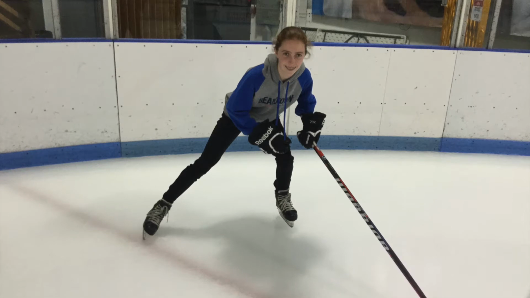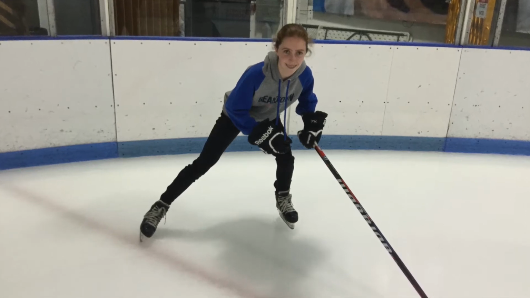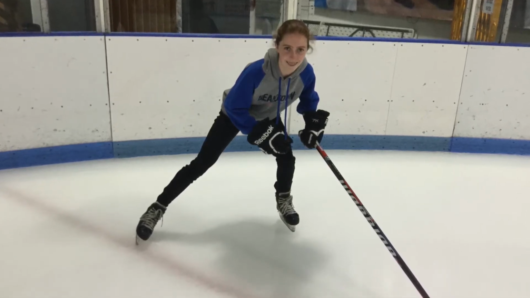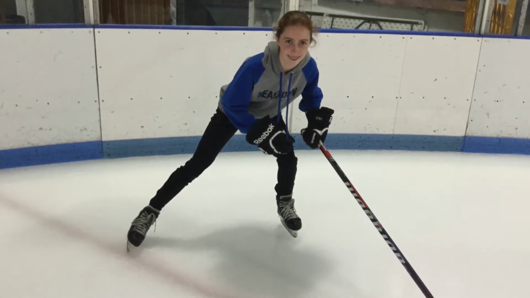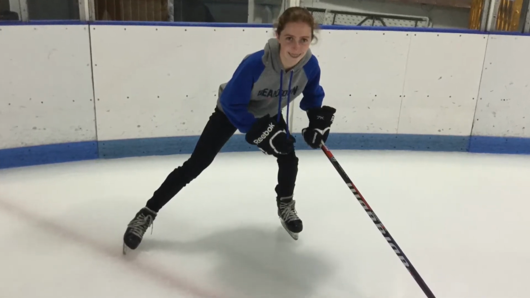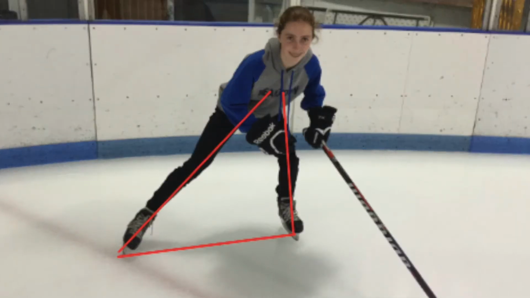First, it's important to note that maximizing your stride length is an important step to improving your skating speed. To do so, we must take a look at triangles. When one leg is fully extended, your stride forms a right triangle like this.